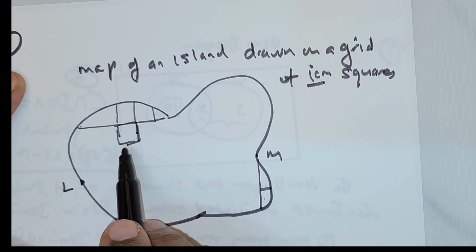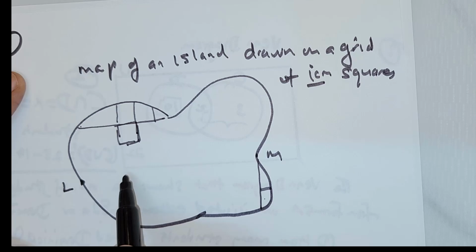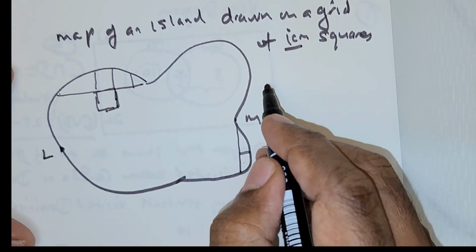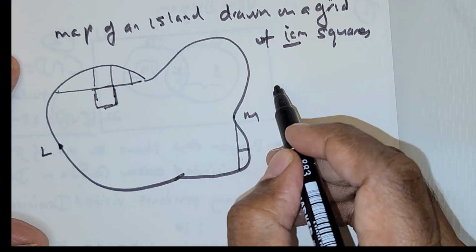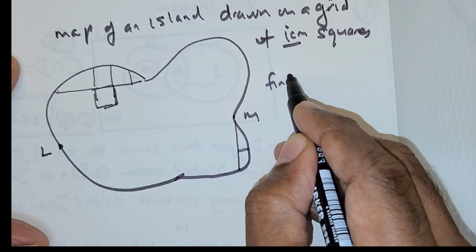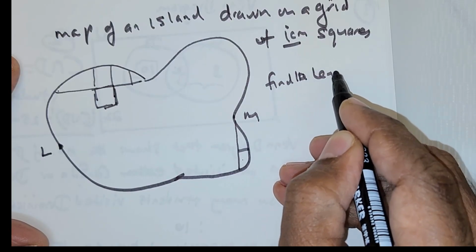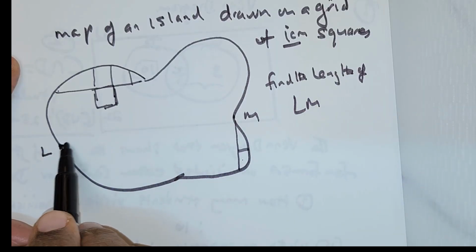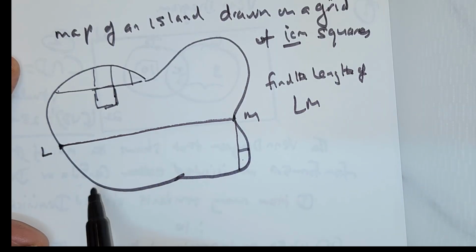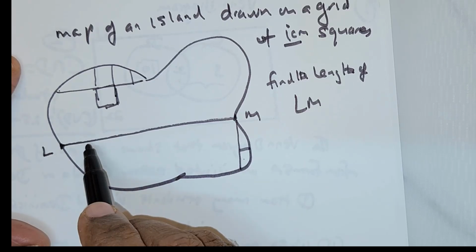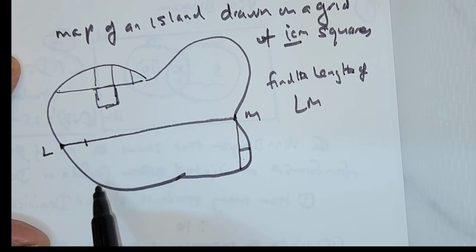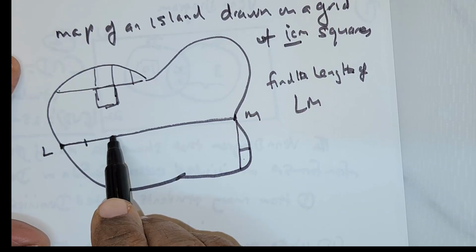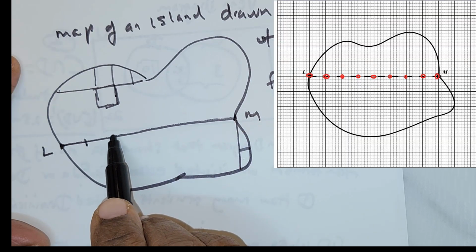Okay, so what they are asking us to find here is the length of LM. Now this is the distance between L and M. Now between L and M you will find 8 squares present.